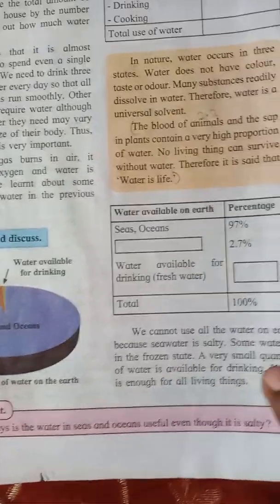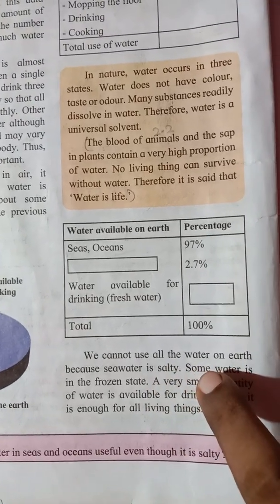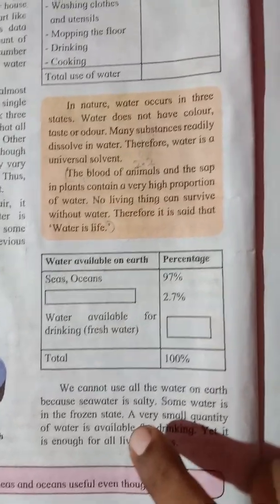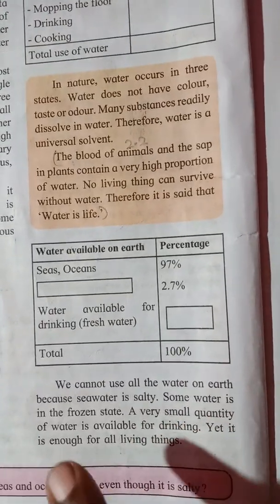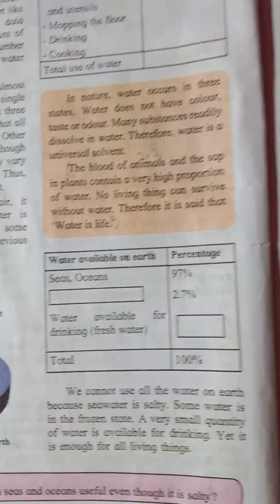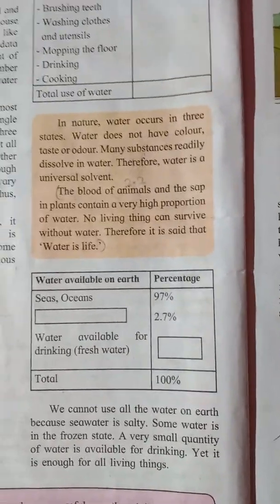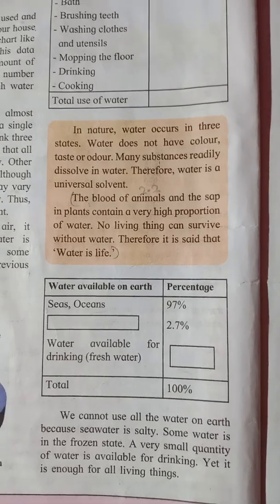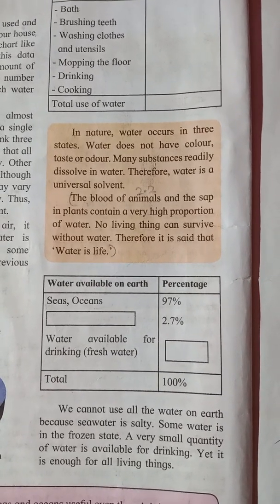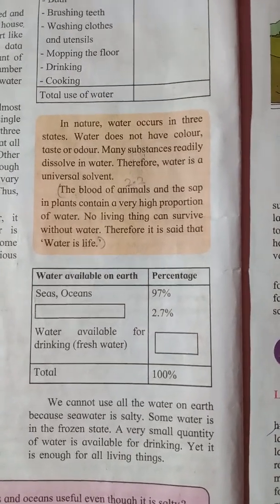Okay, we cannot use all the water on the earth because seawater is salty. Correct? Some water is in the frozen state. A very small quantity of water is available for drinking, yet it is enough for drinking. Why are we not supposed to use the seawater? Say. Because seawater is salty water. So the small quantity of water is available for us, so we must use the water properly.